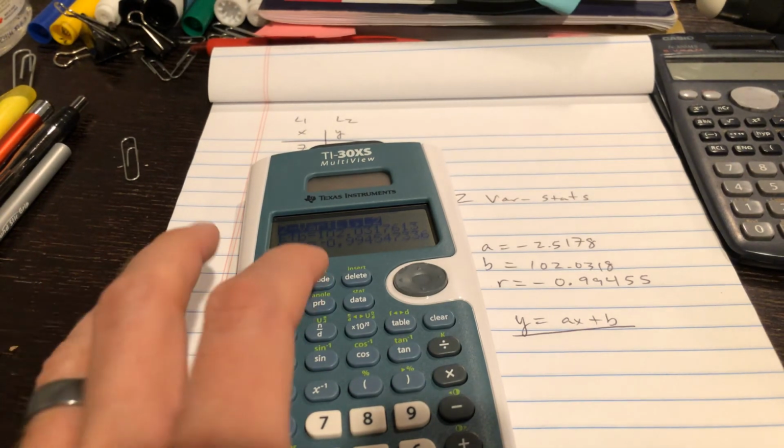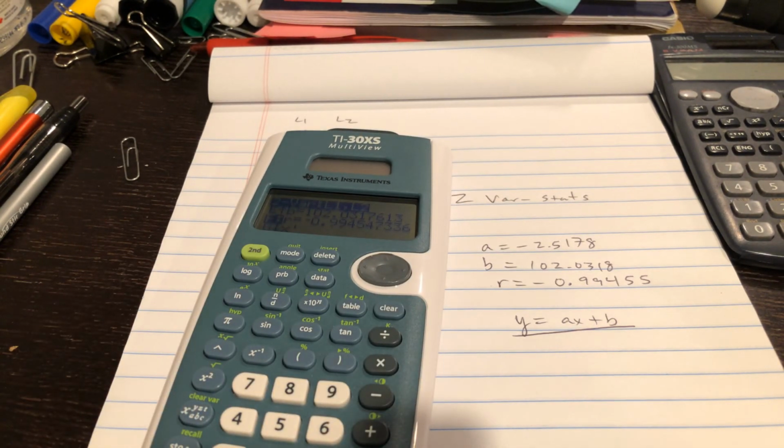All linear regression equations for the most part are written as y equals ax plus b. So my linear regression equation would be y equals negative 2.52x plus 102.03, and I'll describe what that means more when we actually learn it. But this is how you type everything into your calc. And honestly, we are good to go.